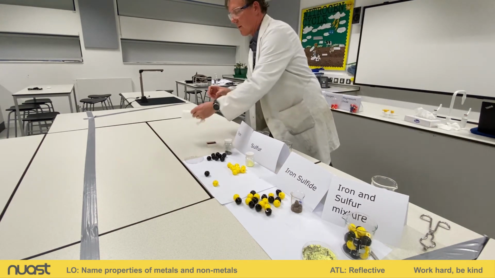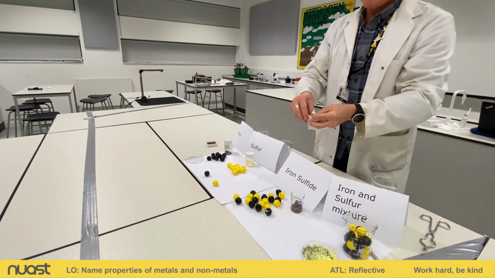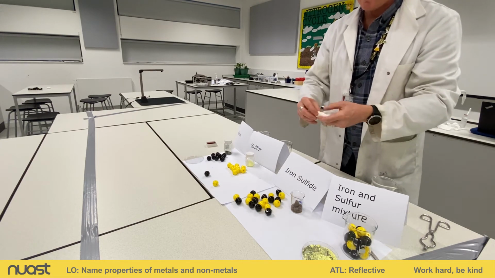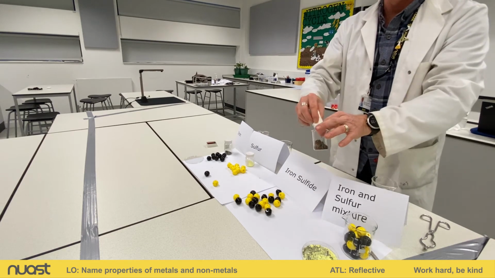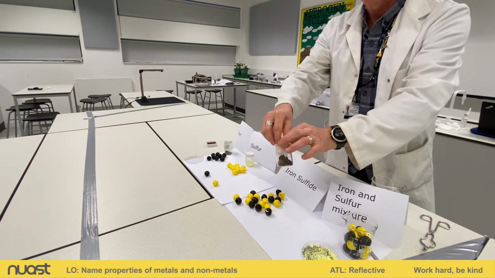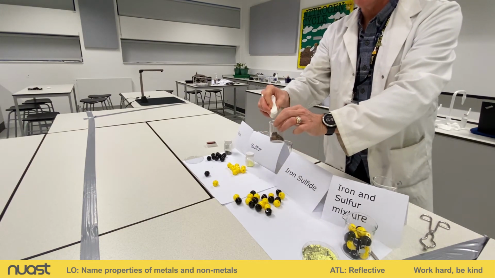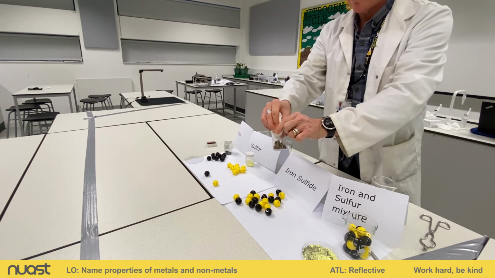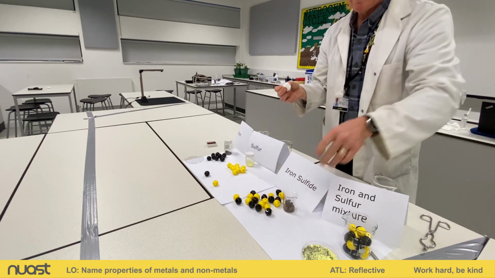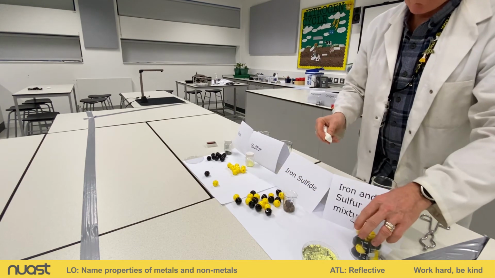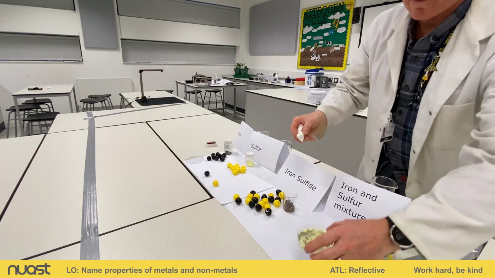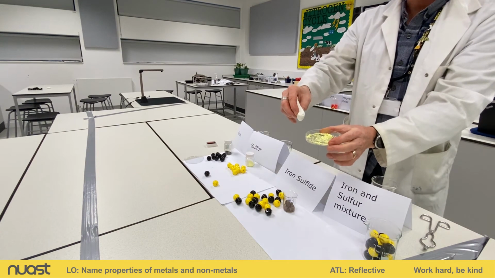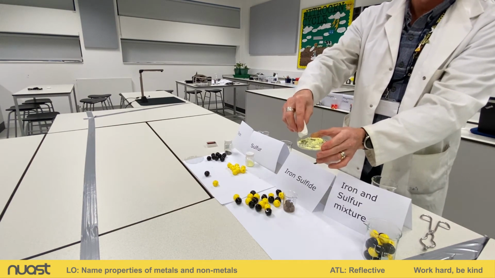All right, I'm going to take my magnet, and I've told you that it's very hard to separate the elements in the compound, and you can see I can't separate. I try and take my wrapped magnet to the iron sulfide, nothing happens. But if I take my wrapped magnet to the iron and sulfur, I bet you can guess what's going to happen, all right? We know that the sulfur is not magnetic, but the iron is.